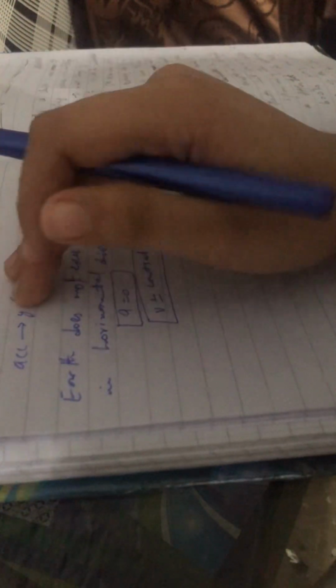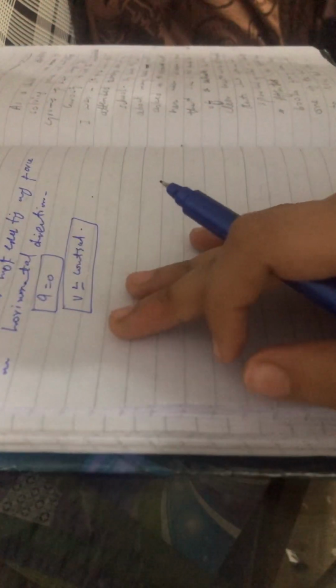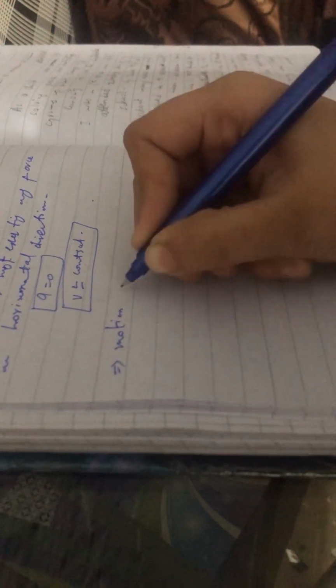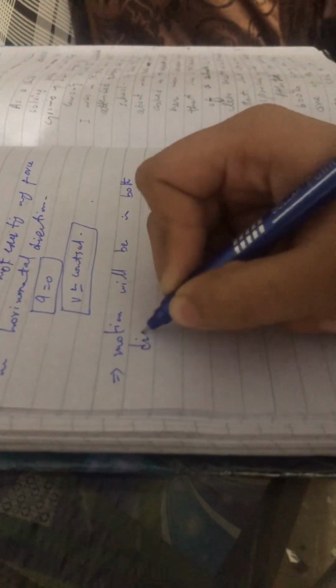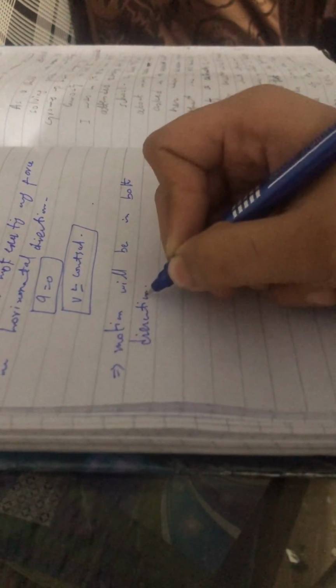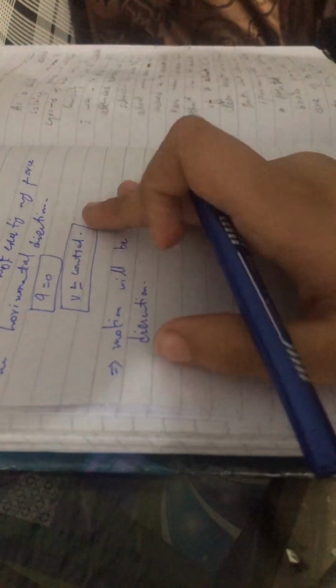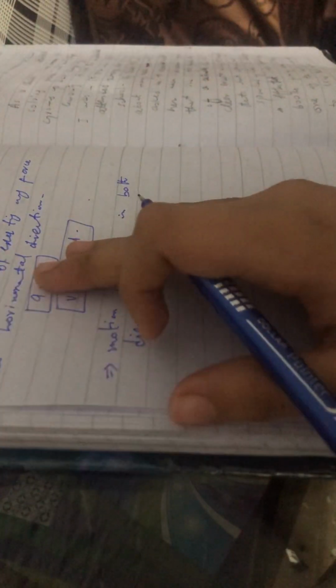Acceleration will be only in the y direction, not in the x direction, but the motion will be in both directions. So that was an introduction to projectile motion.